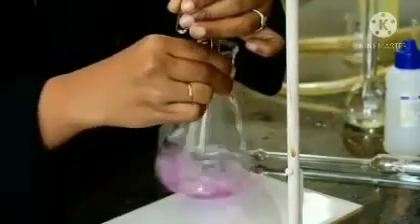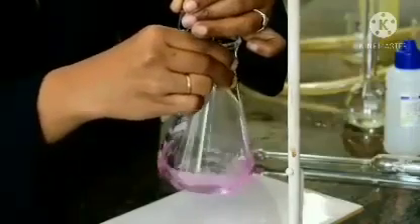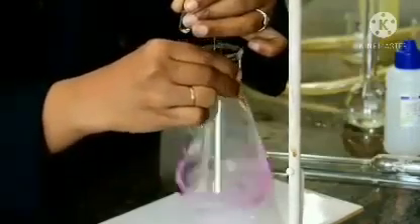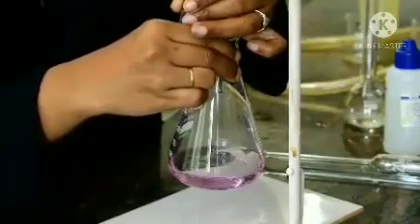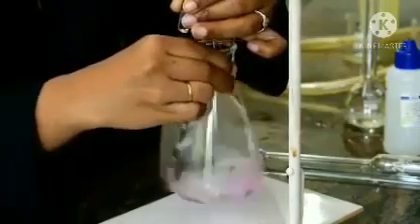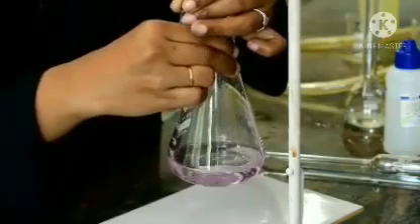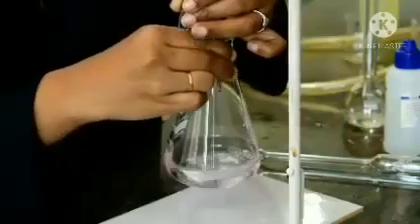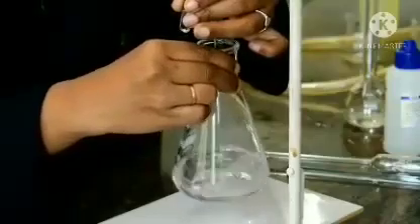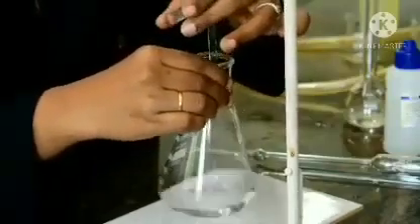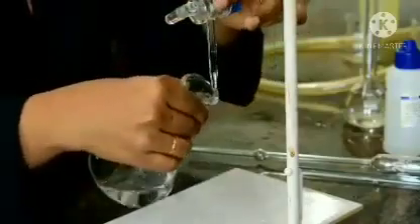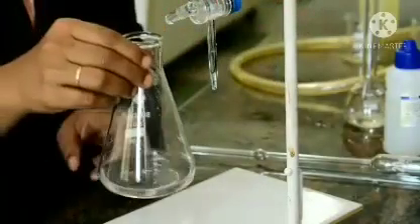You can see the color has become mild. So, we are very close to the end point. When we are close to the end point, see that you do it drop by drop. Okay. Now, it has become colorless. So, now we have reached the end point. The pink color has become colorless.